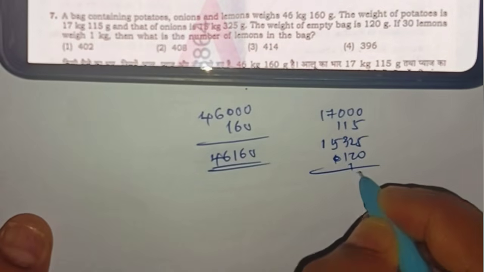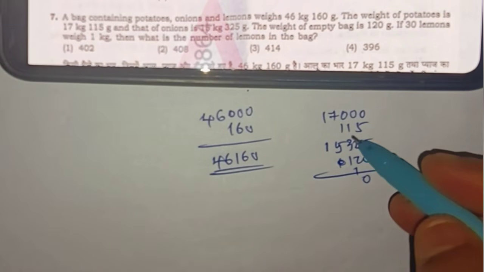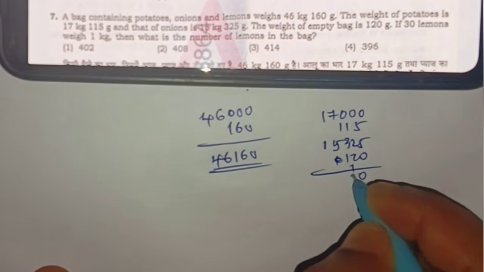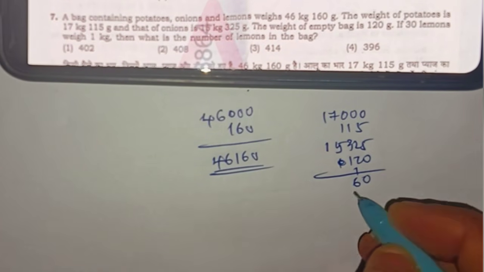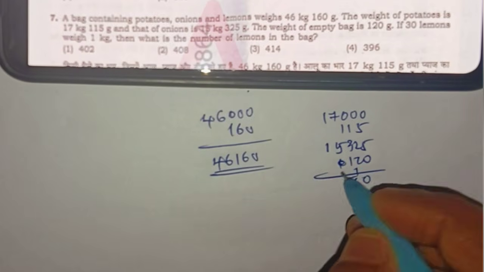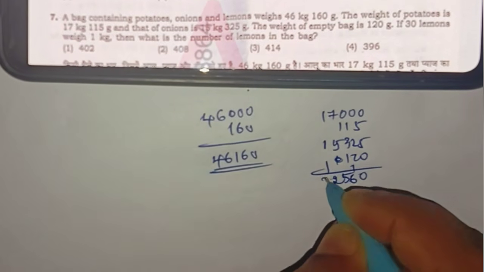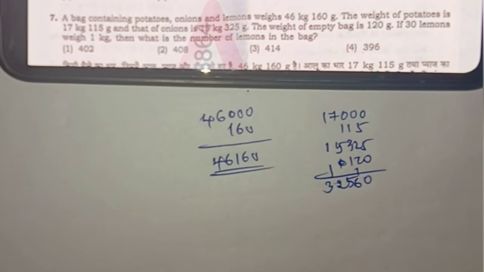Okay, so first add up these three values: 17,000 and 115 grams, 15,325 grams, and then 120 grams. Add up these values, and we get 32,560 grams.